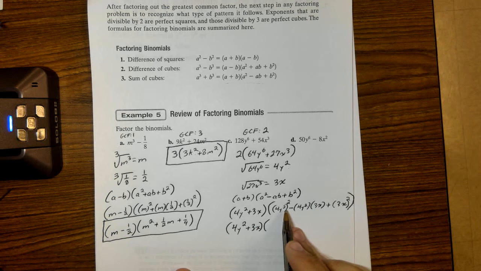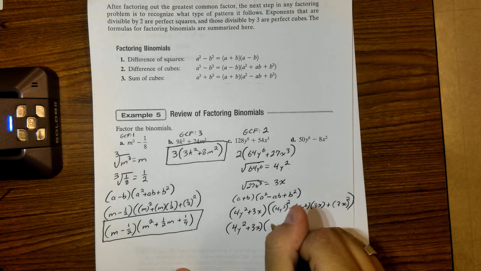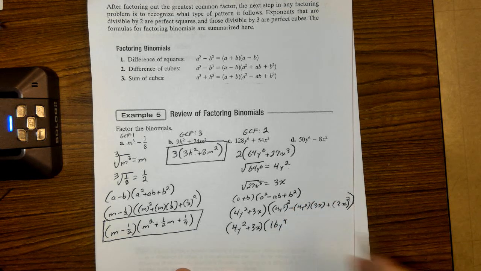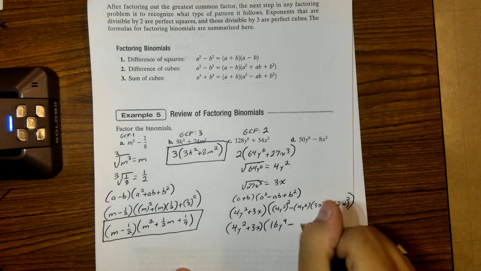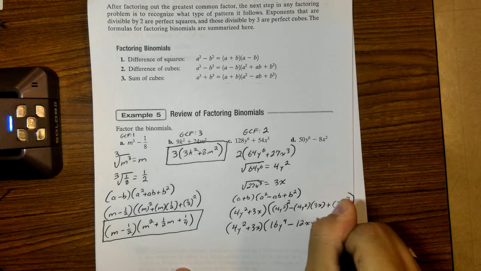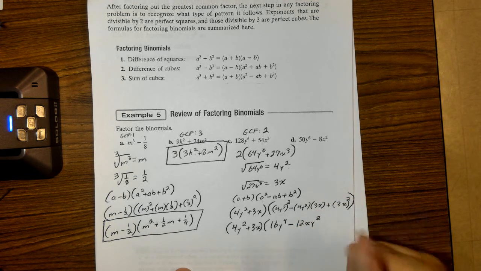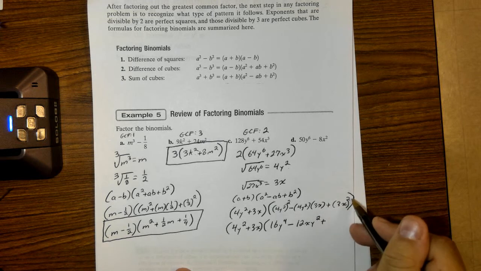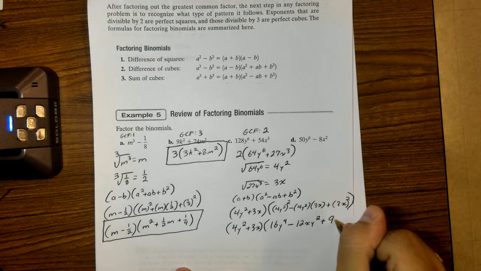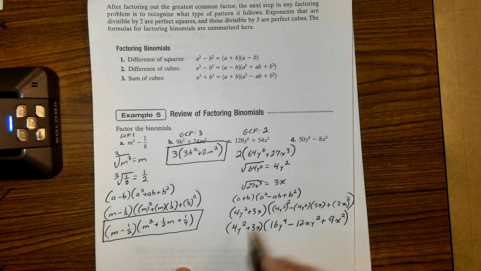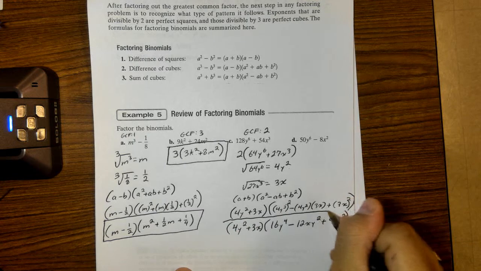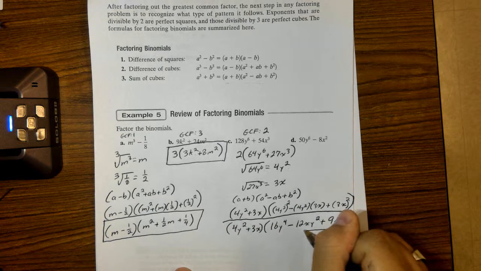And 4y squared times 4y squared gives us 16y to the 4th. So that would be written down for our first term. Opposite sign minus. 4y squared times 3x gives us 12xy squared. So 12xy squared. And always positive plus sign. 3x squared is 3x times 3x. So that gives us 9x squared. And that takes care of the second factor. And that is the answer completely factored for example 5C.